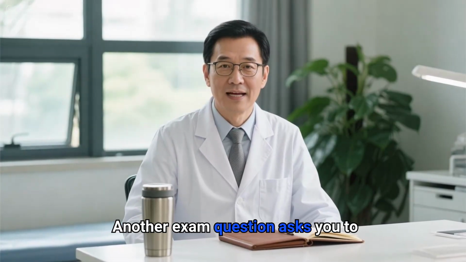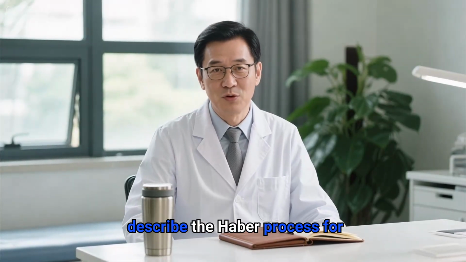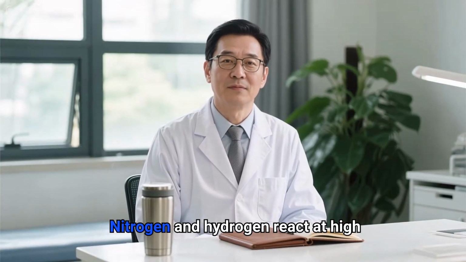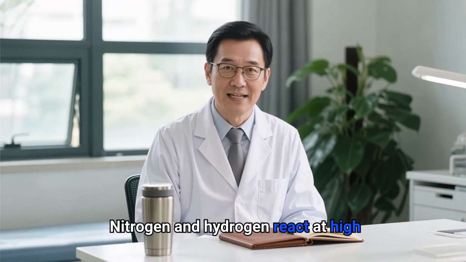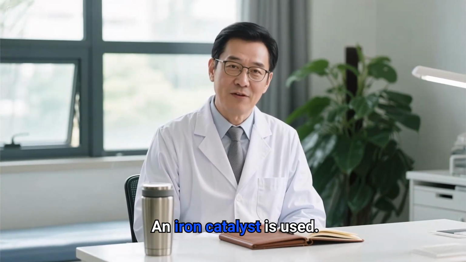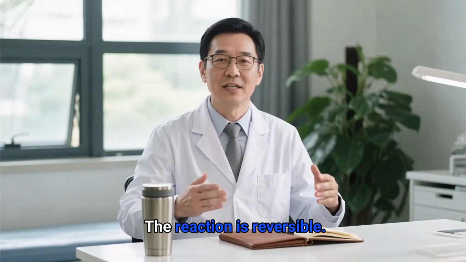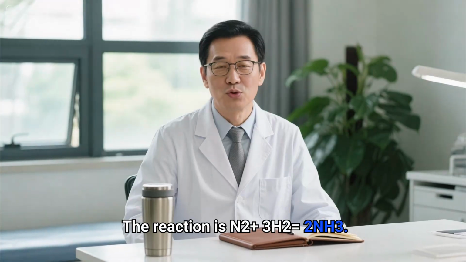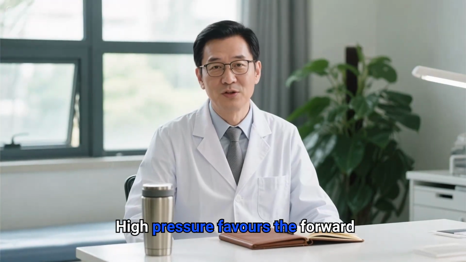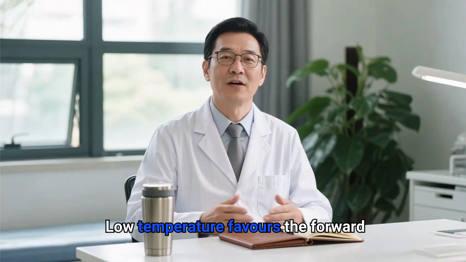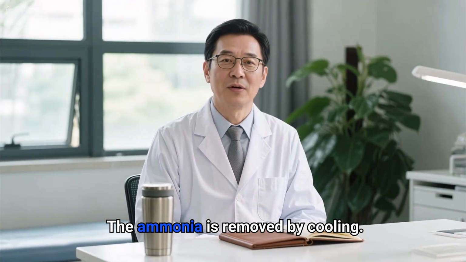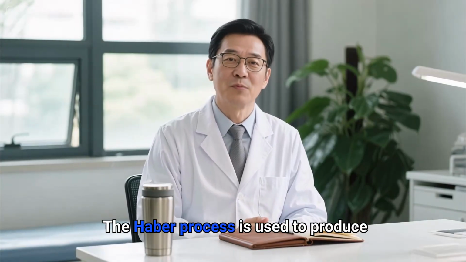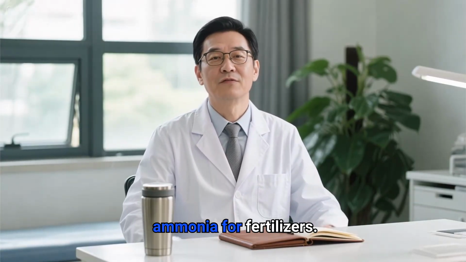Another exam question asks you to describe the Haber process for ammonia. Here is your answer. The Haber process produces ammonia. Nitrogen and hydrogen react at high temperature and pressure. An iron catalyst is used. The reaction is reversible. The reaction is N2 plus 3H2 equals 2NH3. High pressure favors the forward reaction. Low temperature favors the forward reaction. The ammonia is removed by cooling. The unreacted gases are recycled. The Haber process is used to produce ammonia for fertilizers.